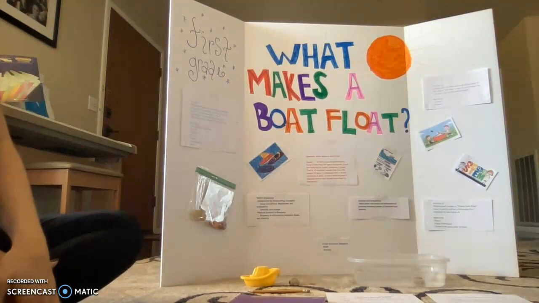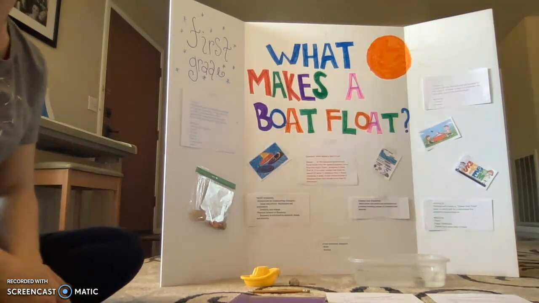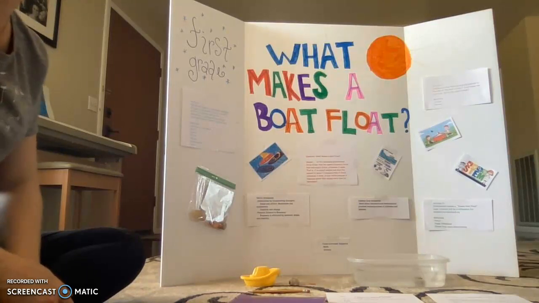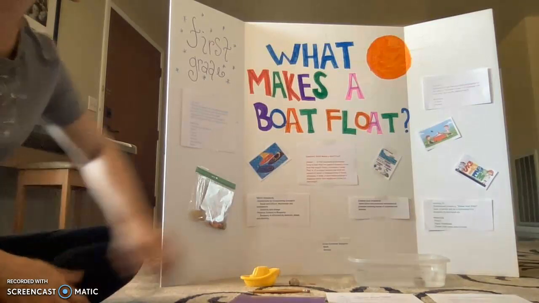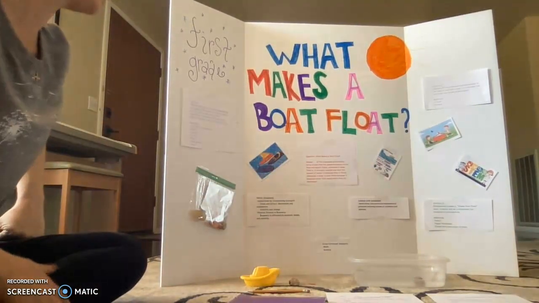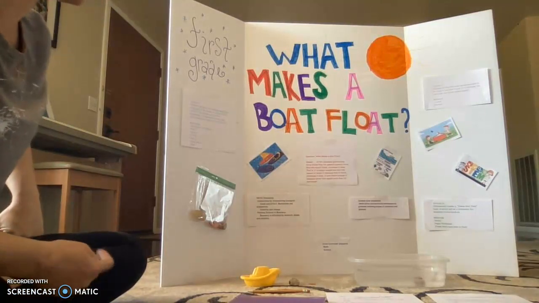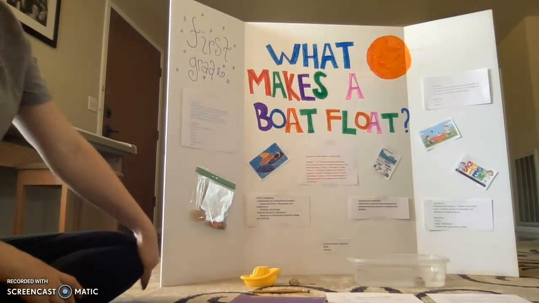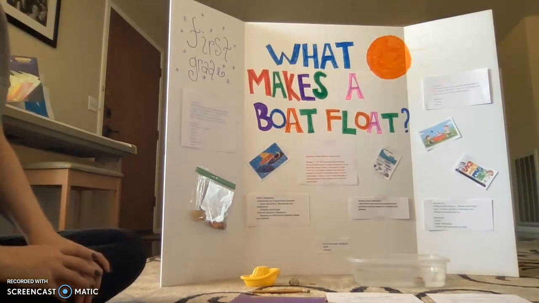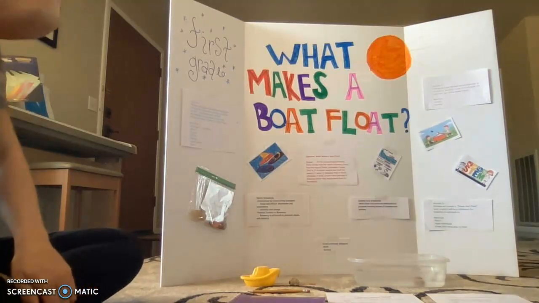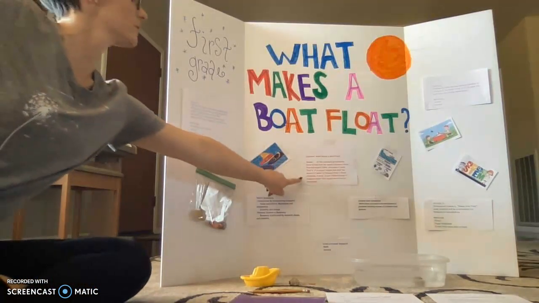So what makes a boat float is the main question here. Basically, if the downward gravitational force is less than the upward buoyancy force, then the object floats. My main question is right here. I posted it. And if an object weighs less than the amount of water it displaces, then it floats, otherwise it sinks. A boat floats because it displaces water that weighs more than its own weight. So that's the main question that I put in the middle right here.